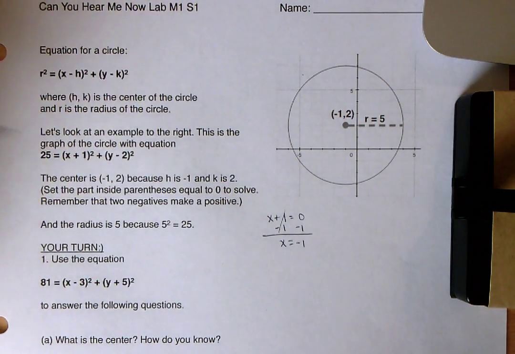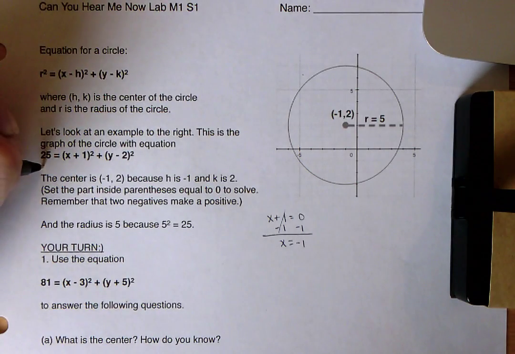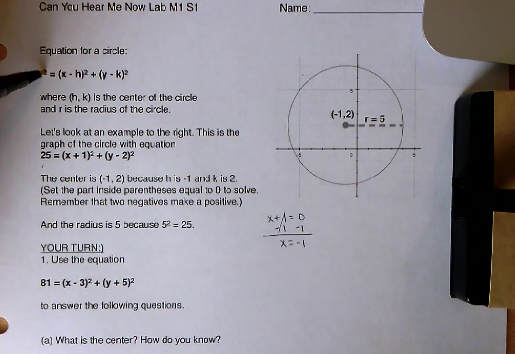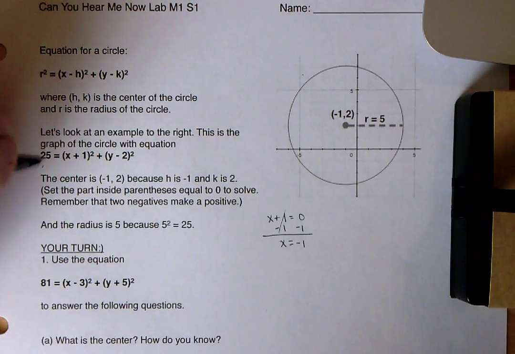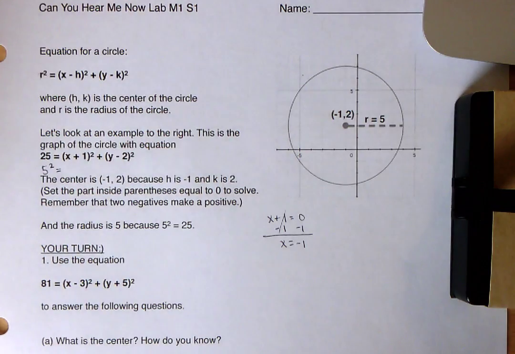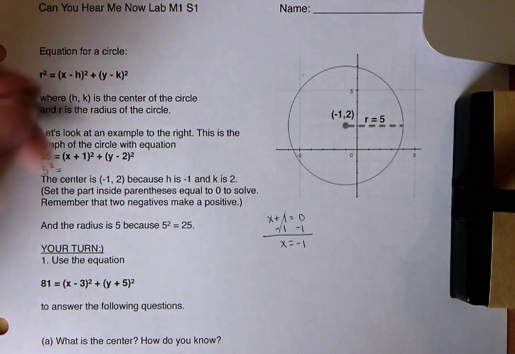But if you wanted to rewrite it, you might want to do that too. First of all, I'd have to think r squared. What number squared gives me 25? So 5 squared actually gives me 25. So I could rewrite this as 5 squared.